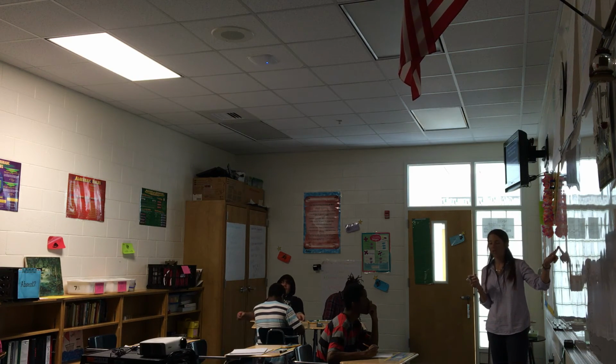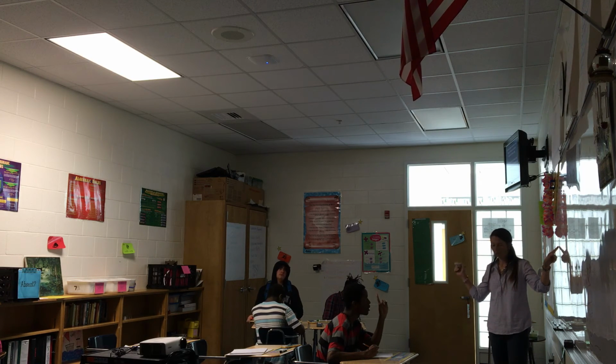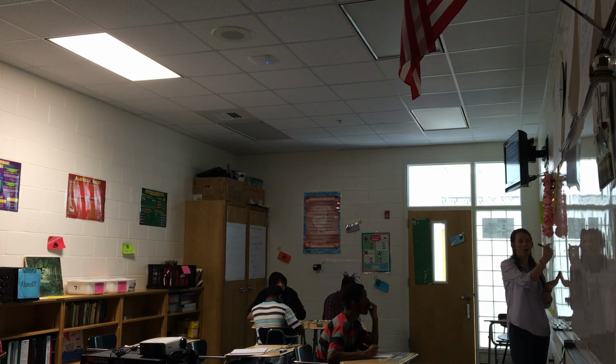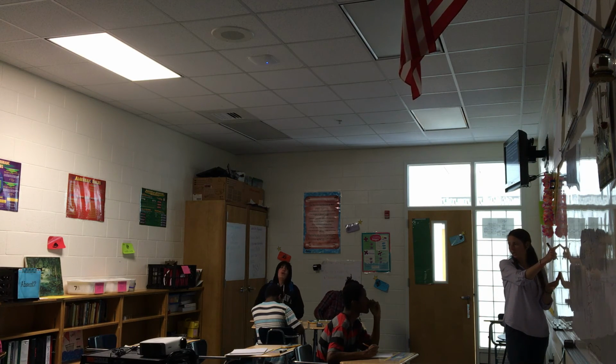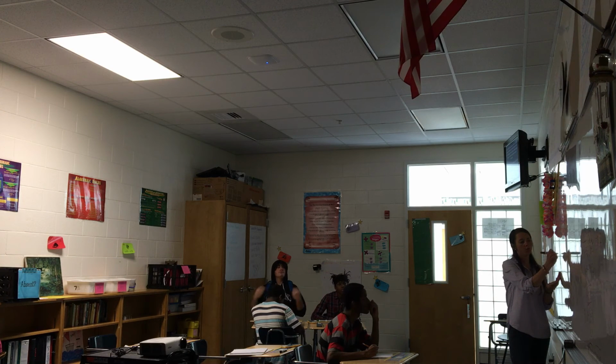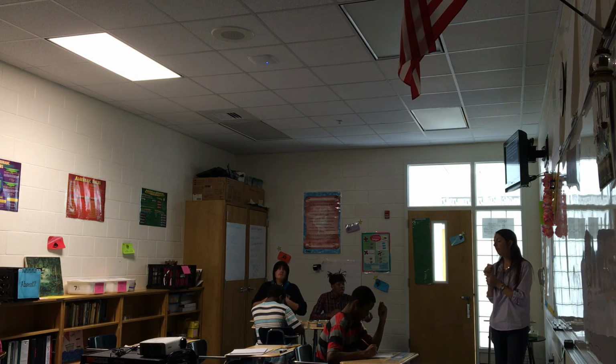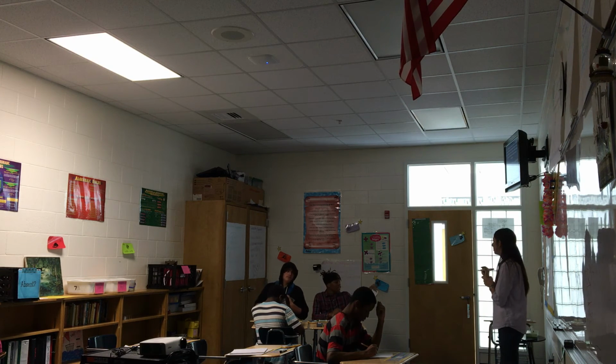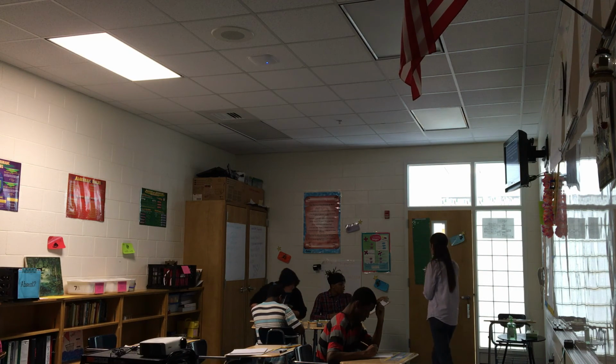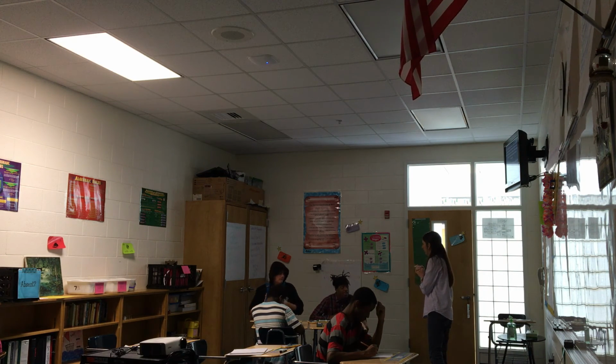So what coefficient is in front of the square root 24? Just one. What's the coefficient over here? 1. So what's 1 plus 1? 2. So this should have been 2 square root 24. You made that problem way harder than it needed to be. Good. Any other questions?